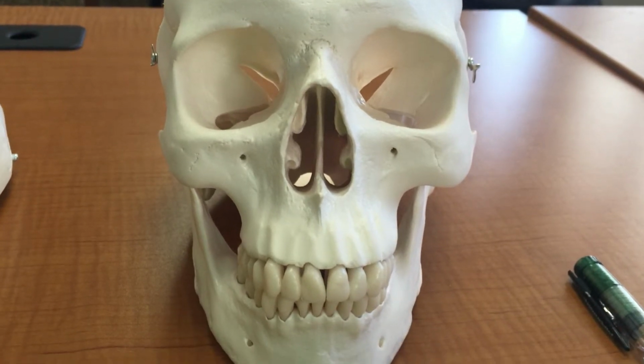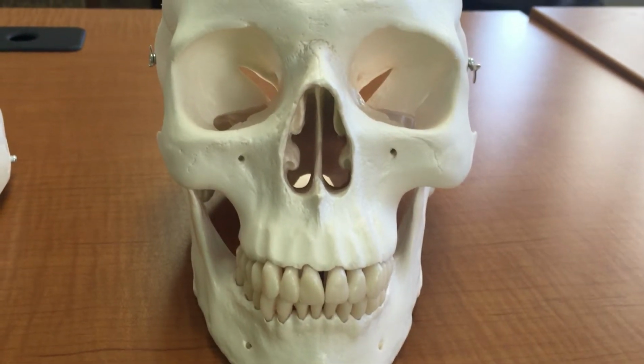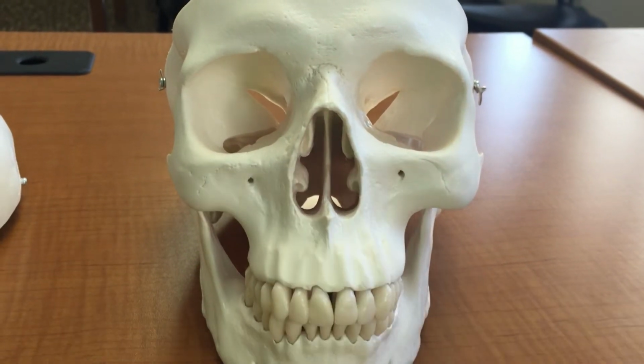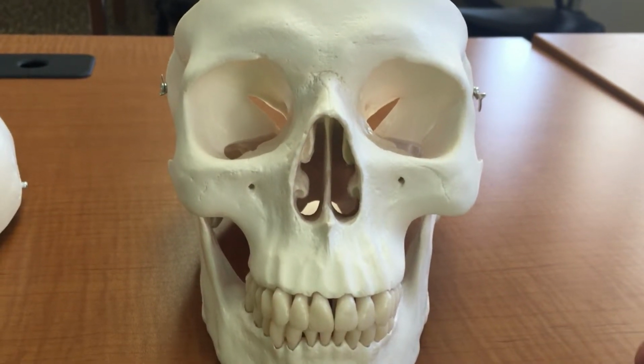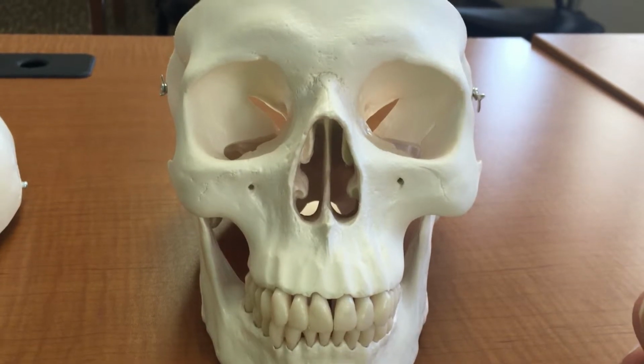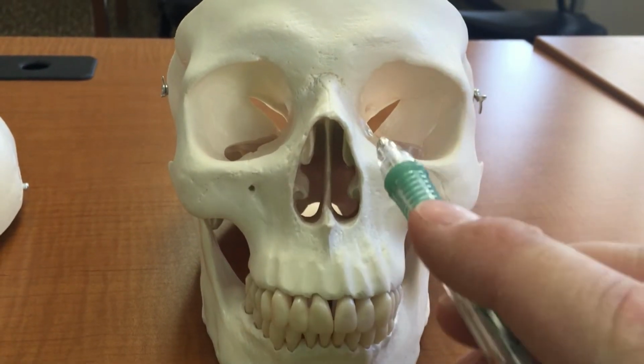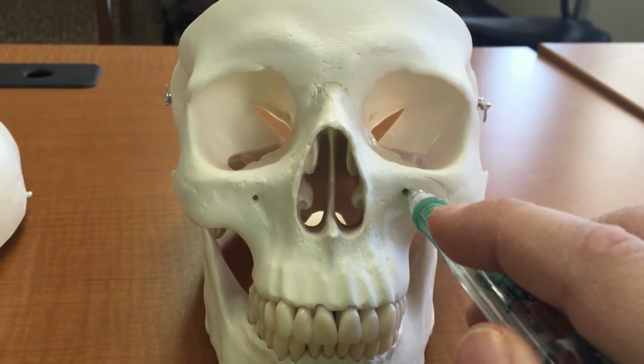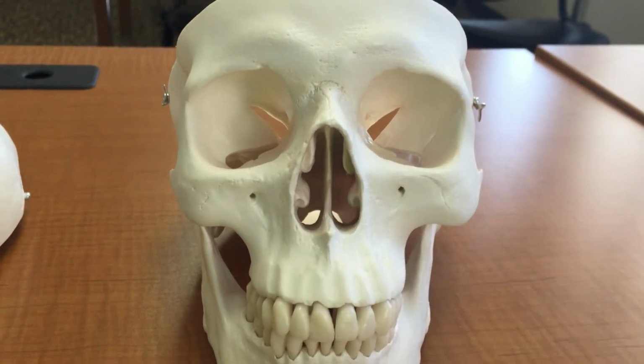First thing I want to point out, just below your eye sockets, you can see two very distinct openings. Those are the infraorbital foramina. We talked about the supraorbital foramens up here. These are the infraorbital foramens down here.